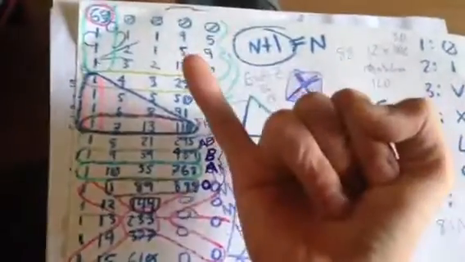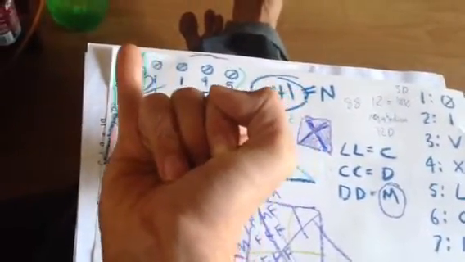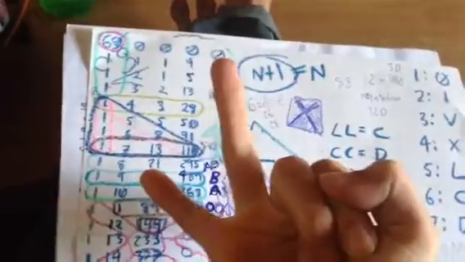So we went from a 1, guys. Like, I don't know how to show you that more. To a V. To a V. Okay, guys? A squared plus B squared is equal to C squared.